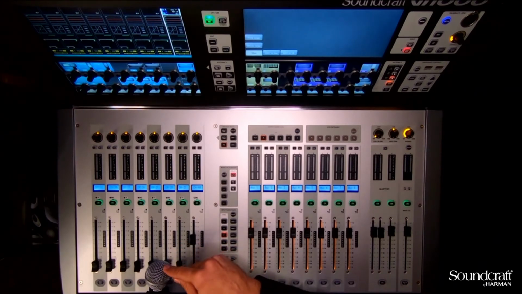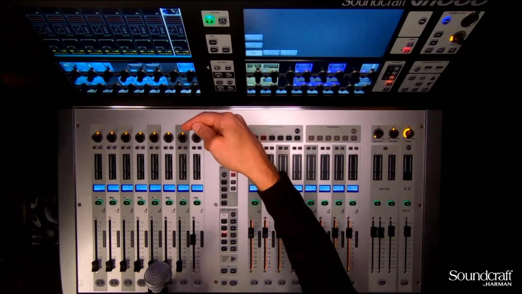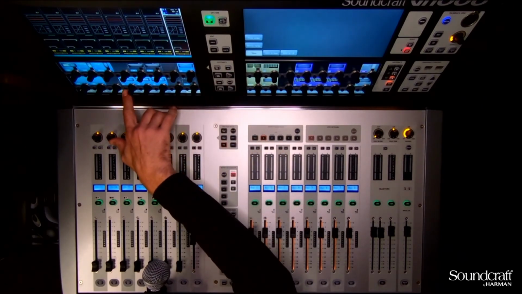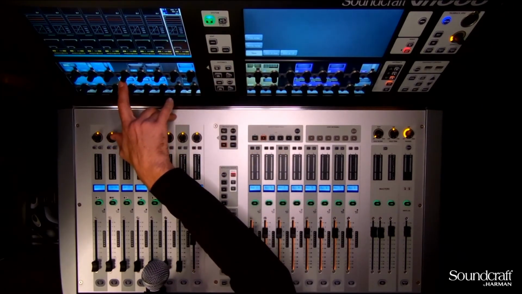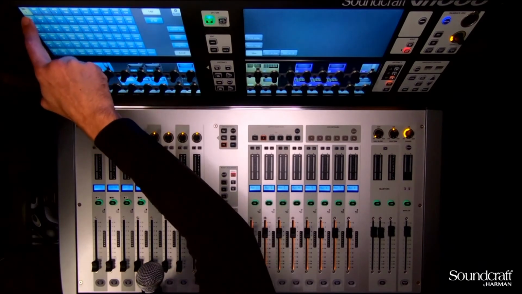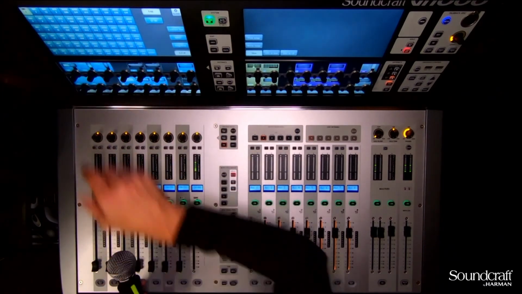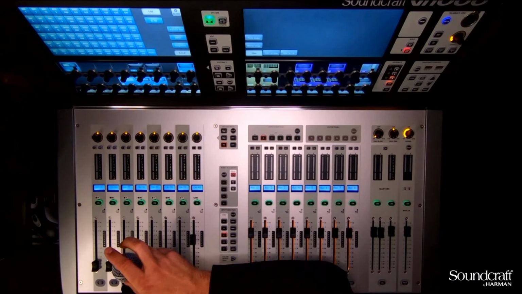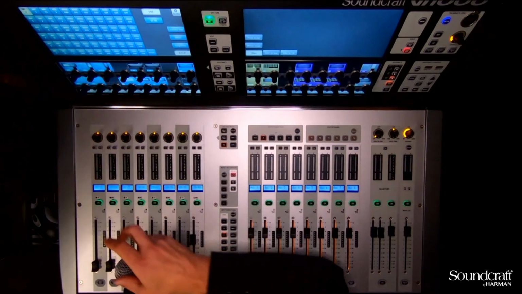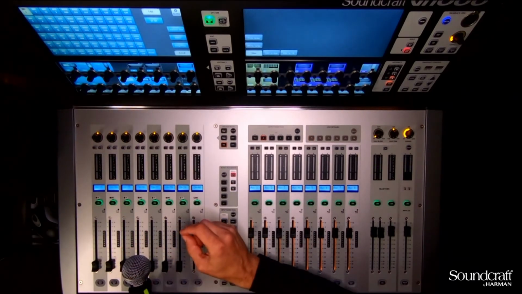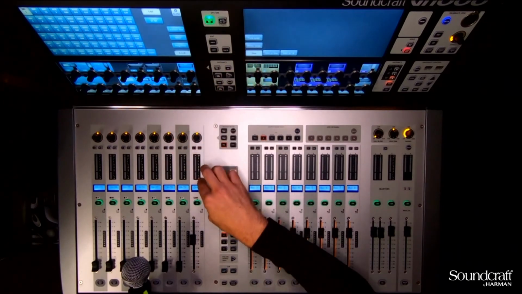So this channel at the back is channel 1. And I went to input patch, patch 1, and I selected mic 1. If I unselect it, it's not patched anymore. So that is how we make a connection between the physical hardware and the channel.